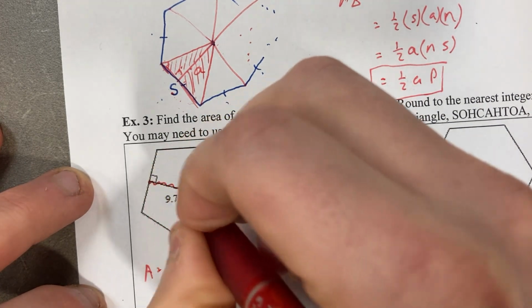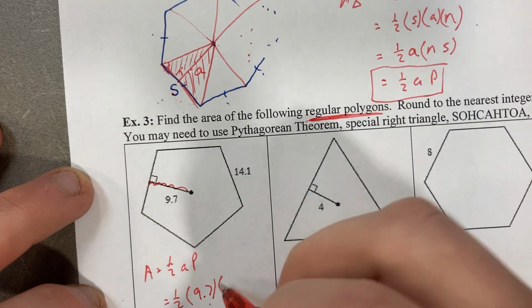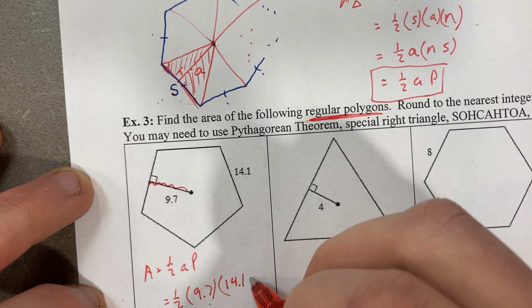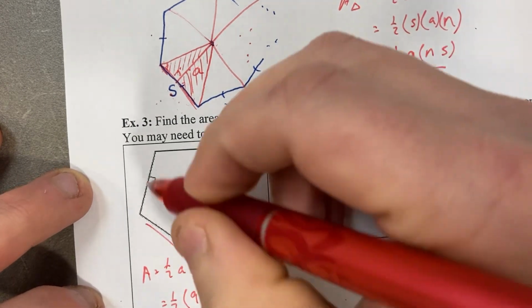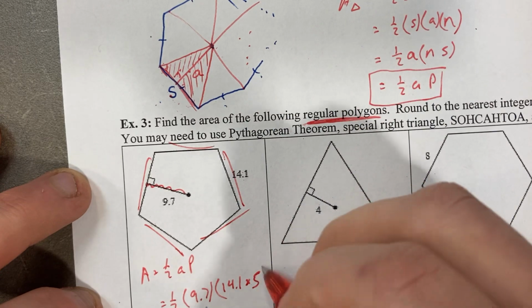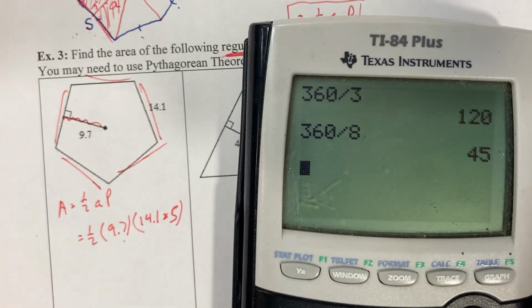The apothem is 9.7. Look for that right angle. The perimeter is 14.1 times 5, because there's 5 of them, so the whole perimeter is that. Now we can plug that straight into our calculator just like that.